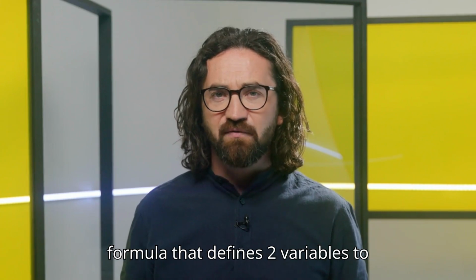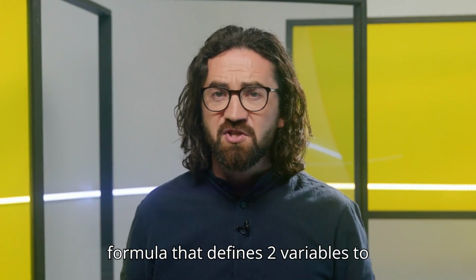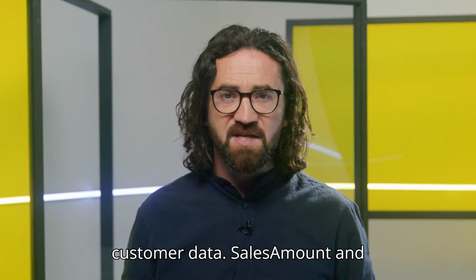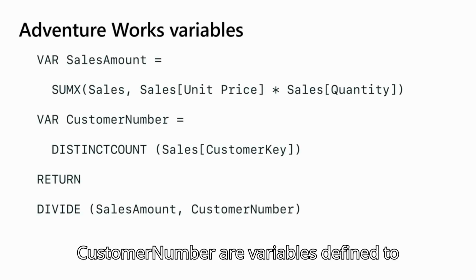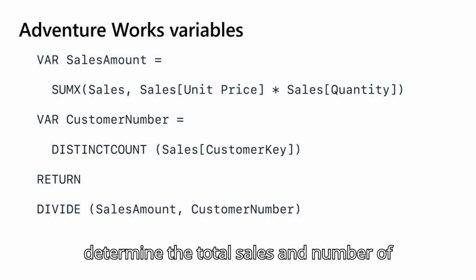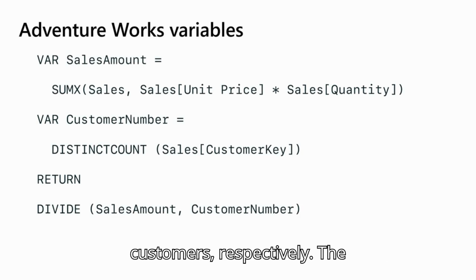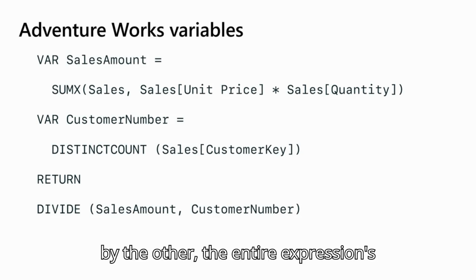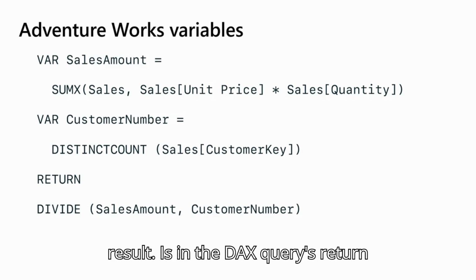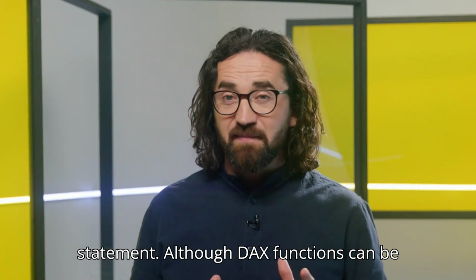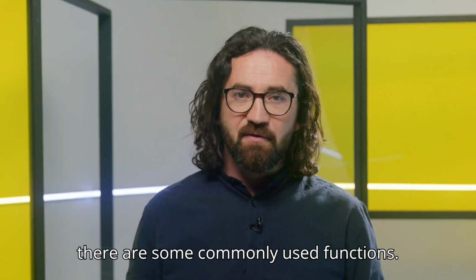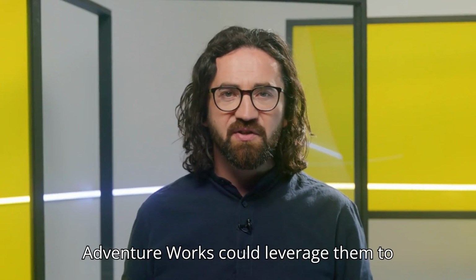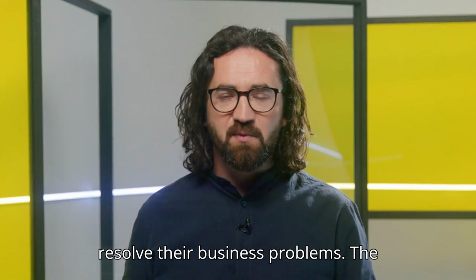AdventureWorks can create a simple formula that defines two variables to generate insights into its sales and customer data. Sales amount and customer number are variables defined to determine the total sales and number of customers, respectively. The return statement divides one variable by the other. The entire expression's result is in the DAX query's return statement. Although DAX functions can be classified into many broad categories, there are some commonly used functions. Let's review these and discover how AdventureWorks could leverage them to resolve their business problems.